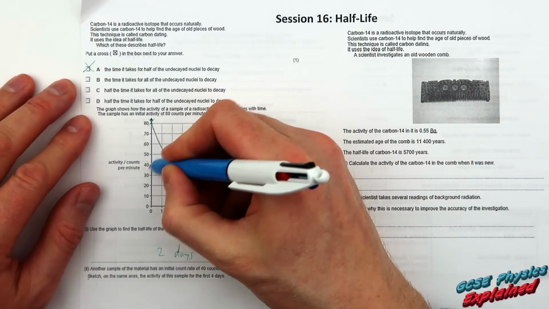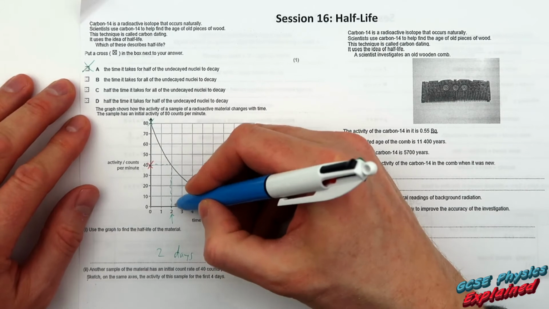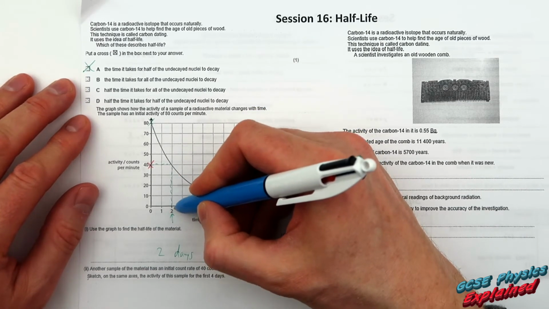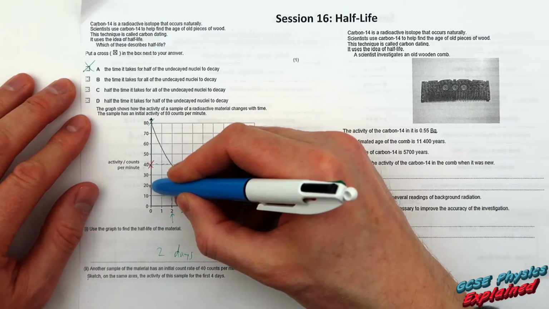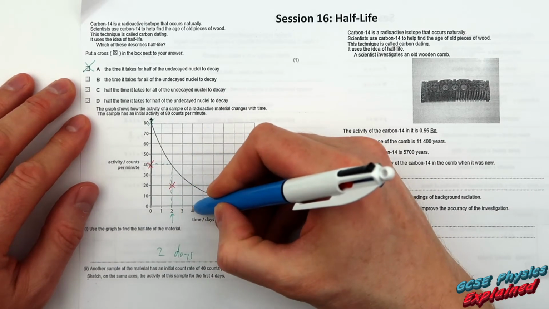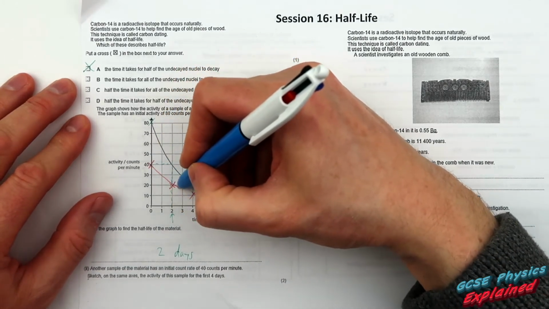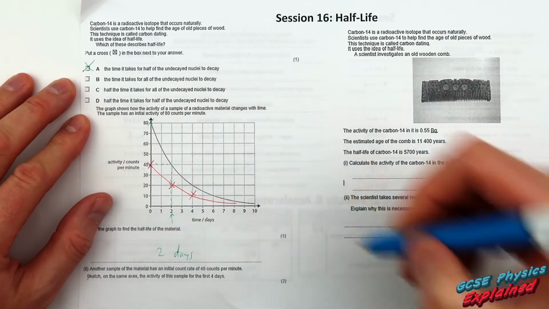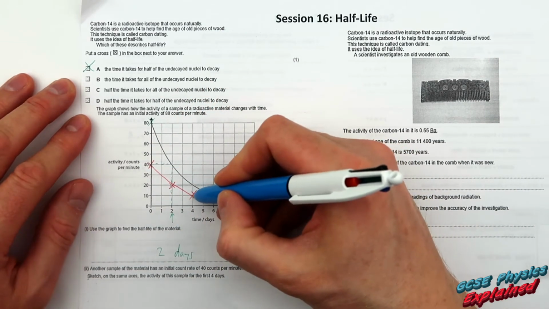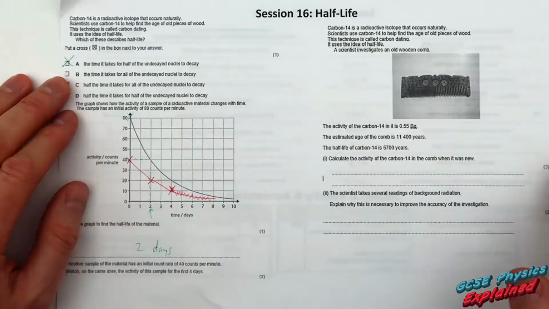So if it starts at 40 at a time of 0, if it's the same substance, it'll have the same half-life. So 2 days later, it'll be half of 40, which is 20. And 2 days later, it'll be half of 20, which is 10. So that graph is going to go like that. But they only wanted it for the first 4 days, so you didn't need to put that bit on there.